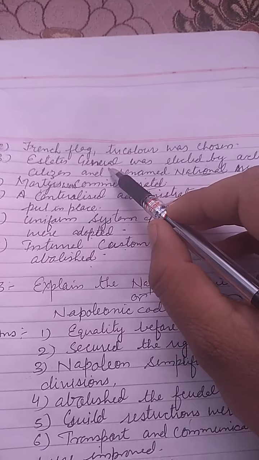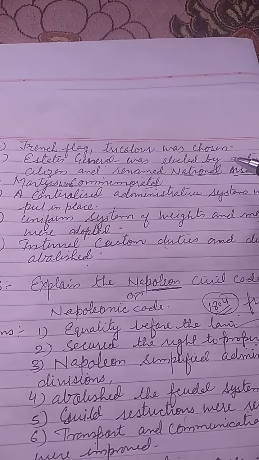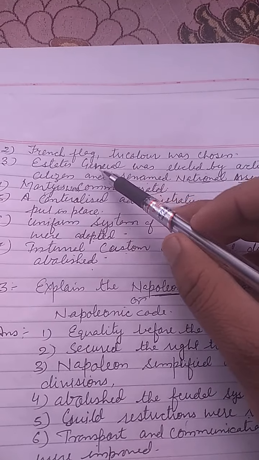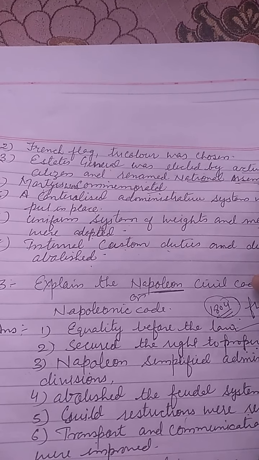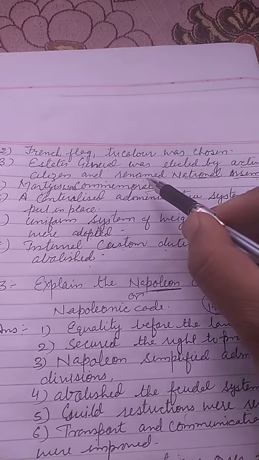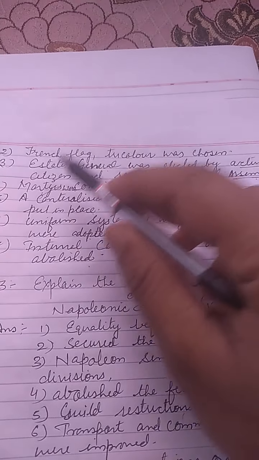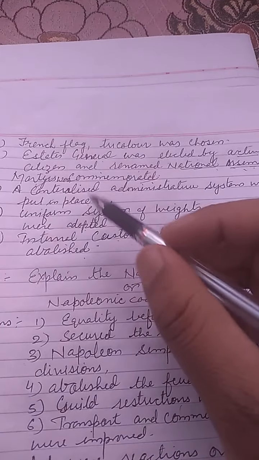The Estates General, which was earlier elected by only a few people, was now elected by the active citizens. Active citizens you already read about in class ninth, and it was renamed the National Assembly.